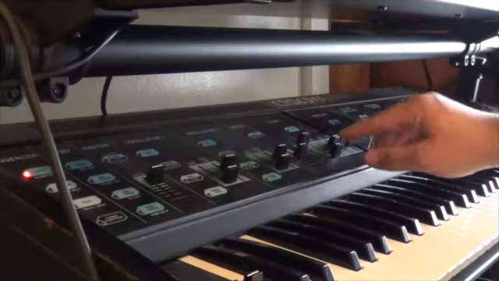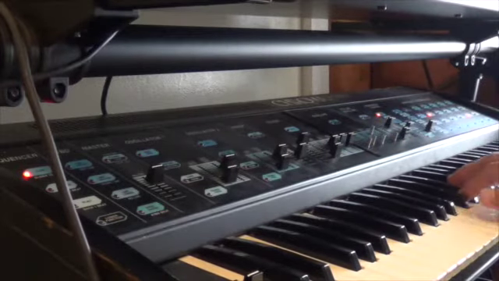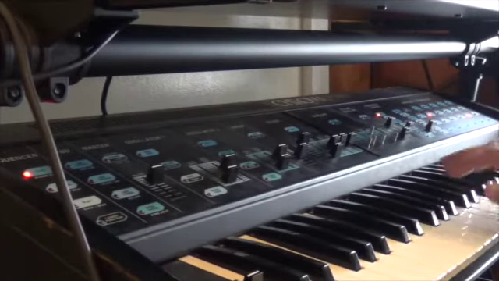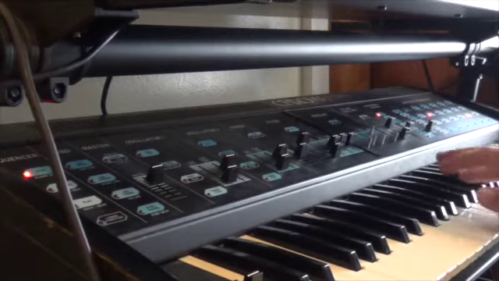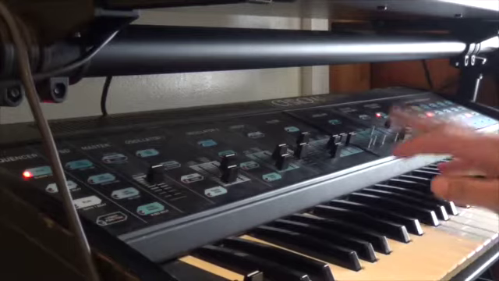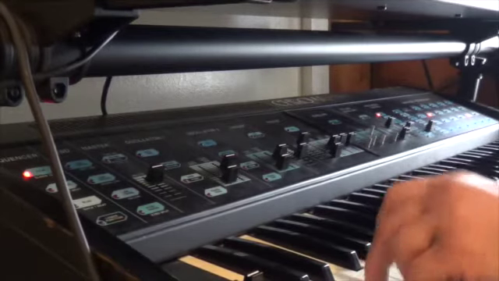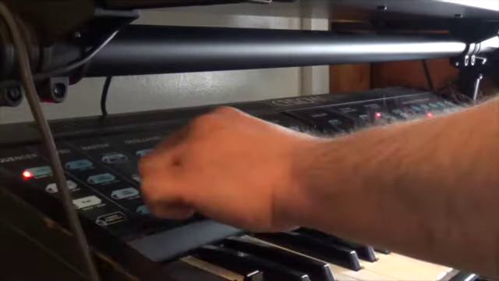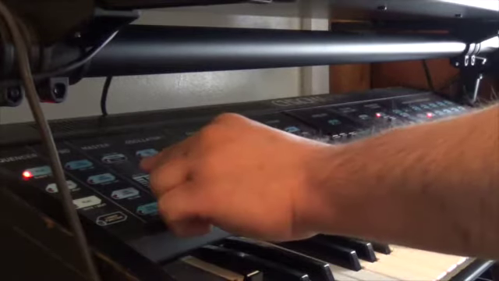So let me, I just want to take down the resonance on the Chroma Polaris itself. I think I'm distorting a little bit into the filter, but that sounds great.